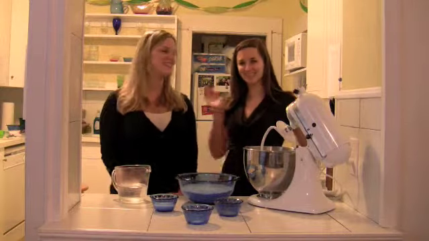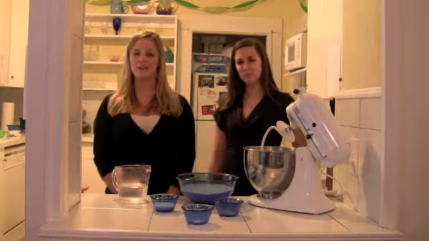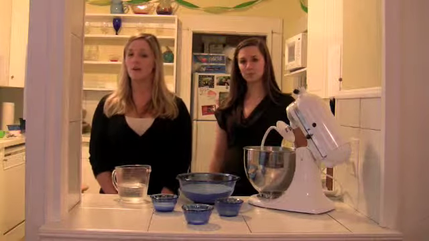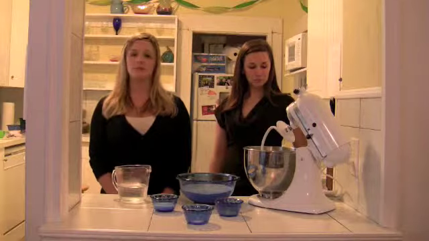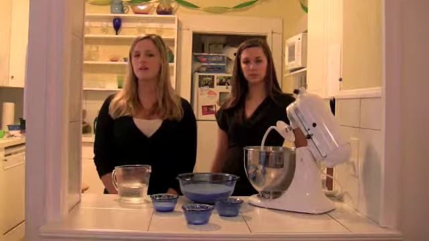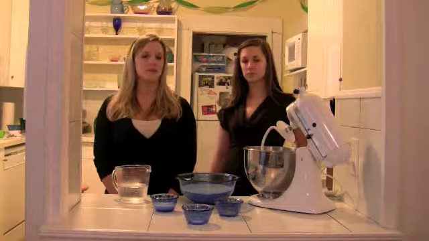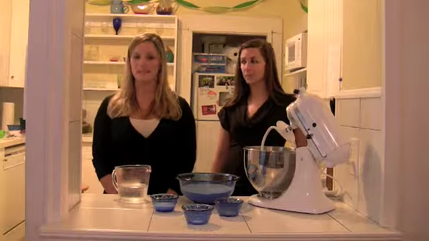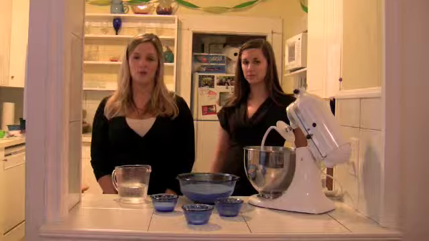I'm Genevieve and this is Lauren, and today we're making whole wheat bread, which is not a quick bread because quick breads use chemical leavening agents such as baking soda or baking powder. Quick breads are examples like pancakes or muffins. Today we're using yeast as our leavening agent in our whole wheat bread.